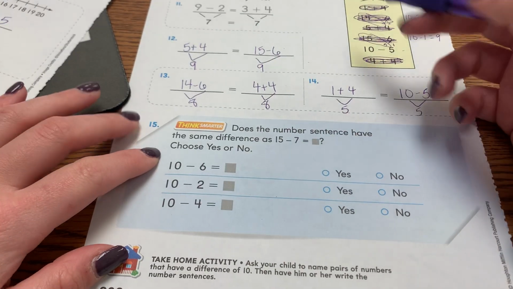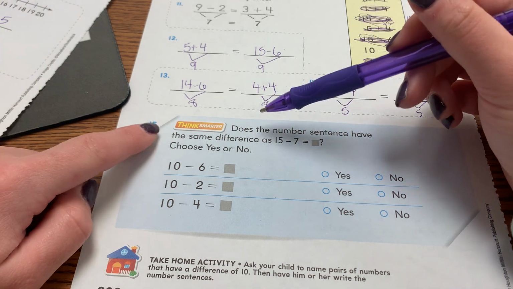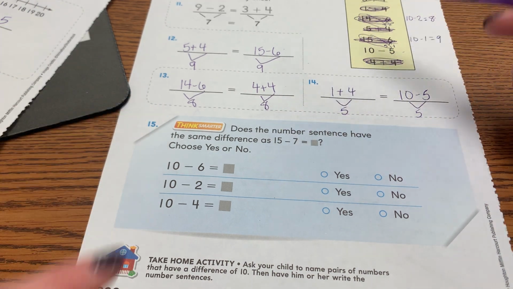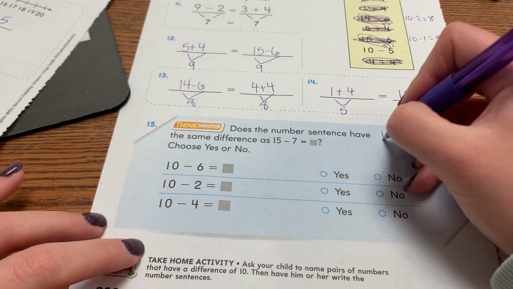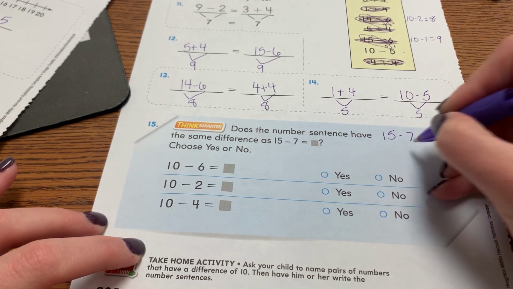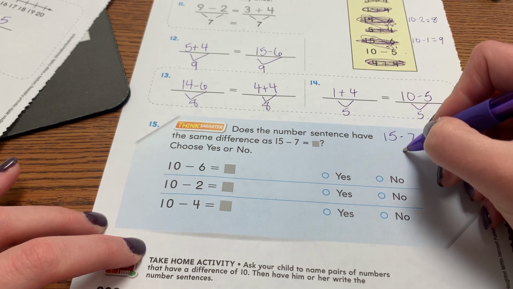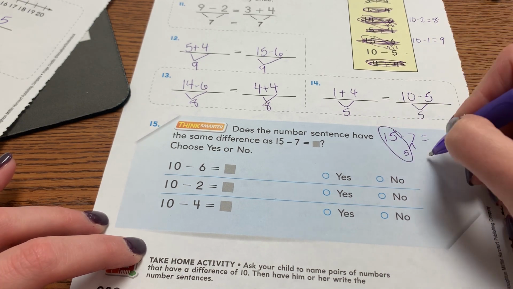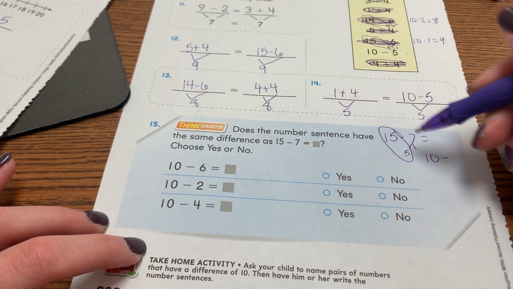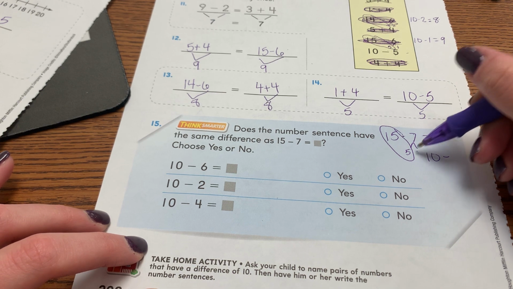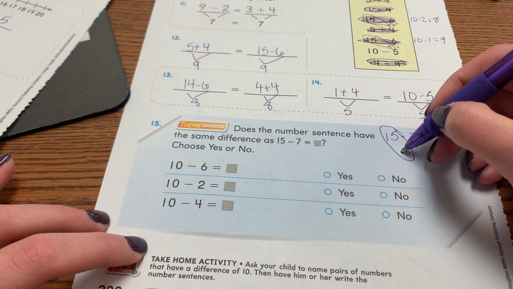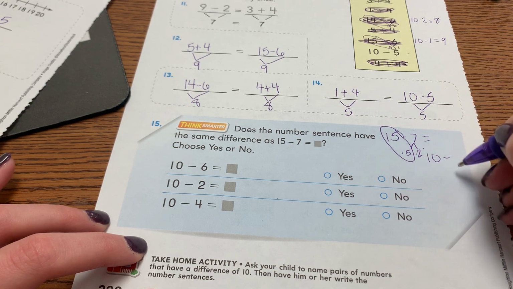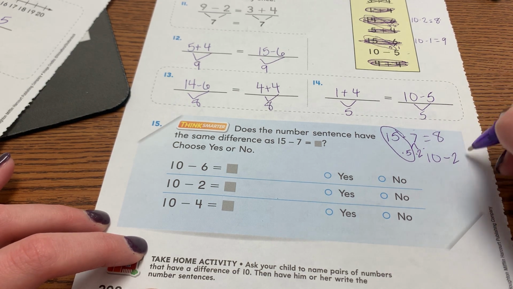Then moving down to the bottom, does the number sentence have the same difference as 15 minus 7? Okay, so first we have to figure out what is 15 minus 7. 15, subtract 7, 5. So then it becomes 10 minus 7 and what other number, or 5 and what other number will give me 7? 5, 6, 7, 2. So our answer is 8.